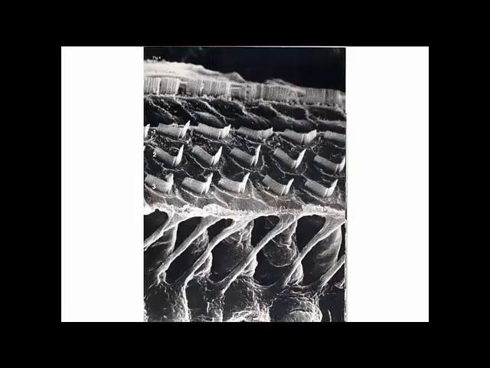This is a close-up of the hair cells. You have these 3 rows of outer hair cells that are sort of long and cylindrical, and up here you can see this is 1 row of inner hair cells, and the inner hair cells look a bit more like blobs.